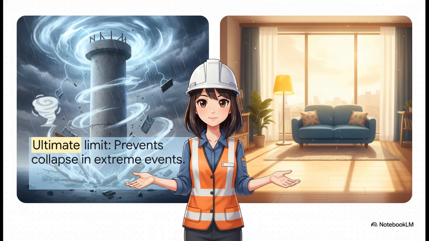But on the other side is the serviceability limit state, which is hyper-focused on daily performance. This is what ensures daily comfort and prevents that slow-moving long-term damage, like floors sagging or steel rusting under normal everyday loads, like regular foot traffic and heavy furniture.